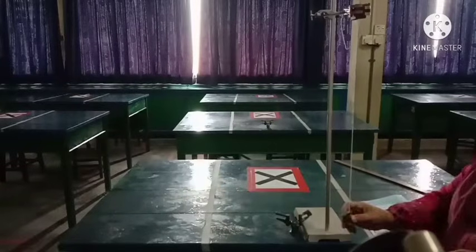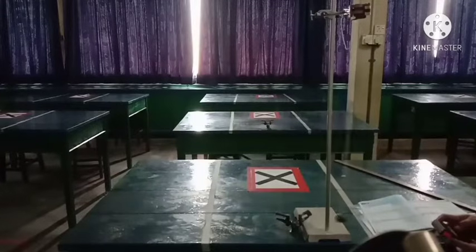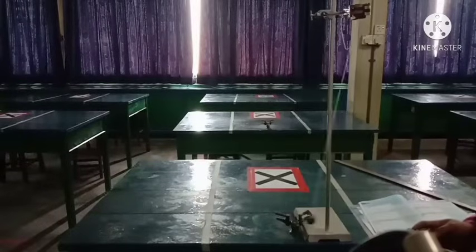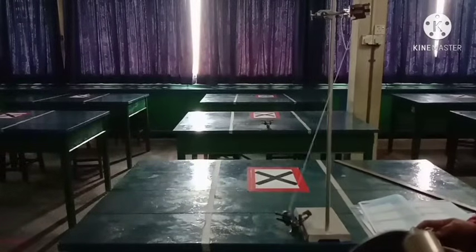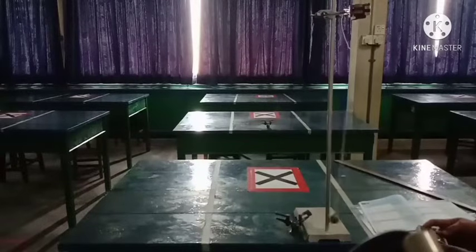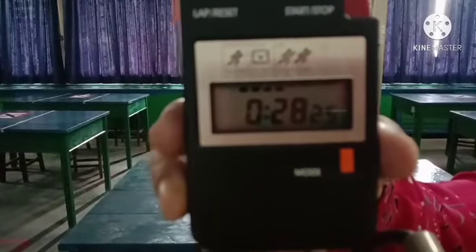Okay, repeat the same step of experiment to get the second reading of time taken for length of pendulum 50 cm. Okay, record the reading as 28.25.